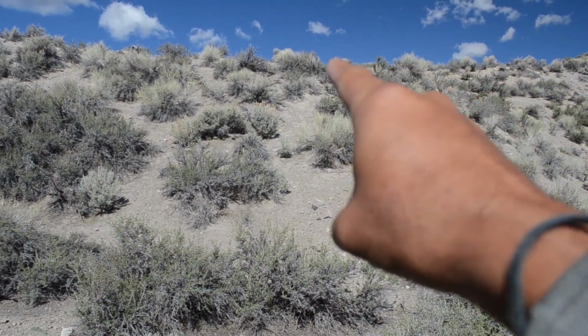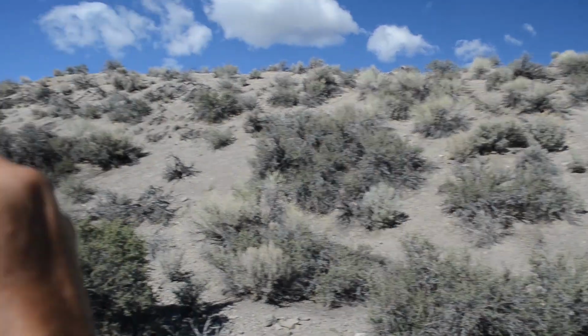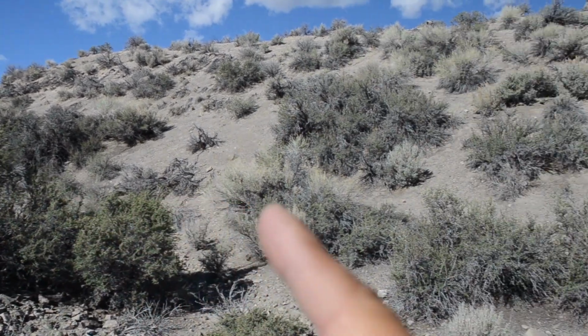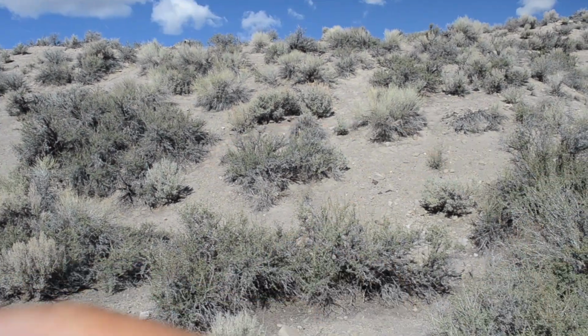So the cameras would be situated up on top here, pointing down towards the valley where the horse rider was coming back into this area. So they shot down that direction.